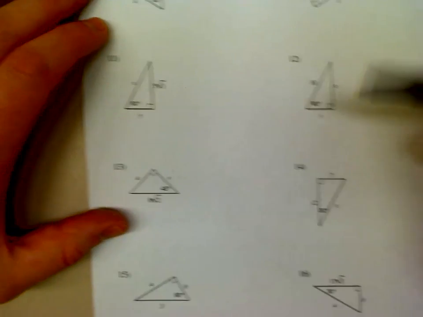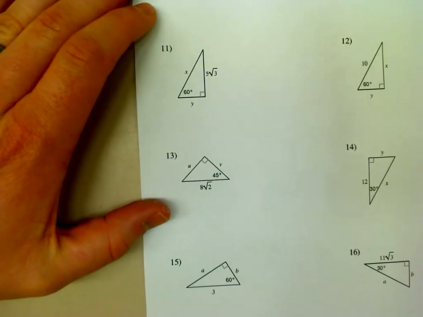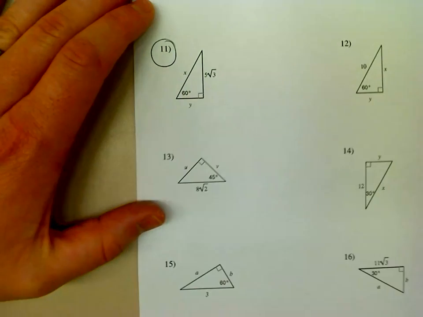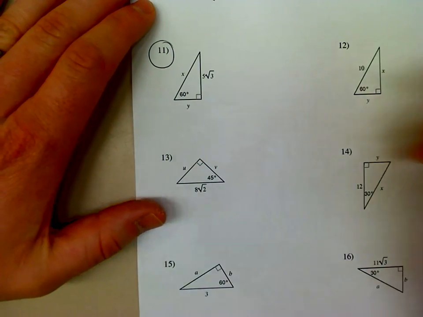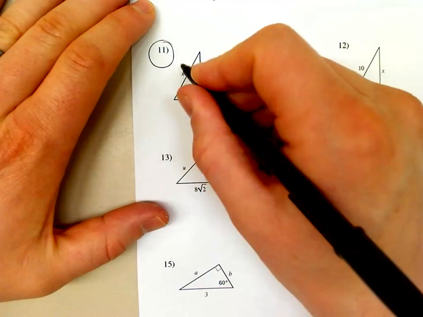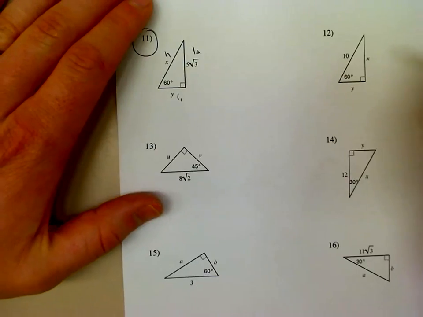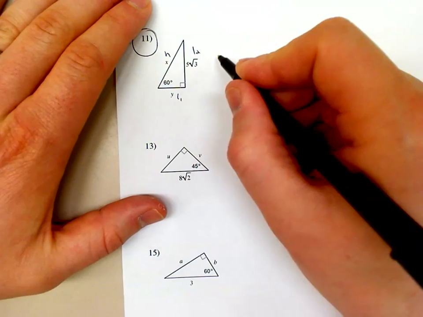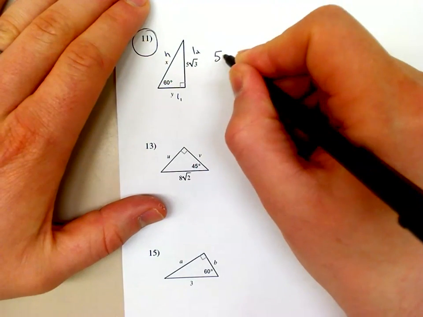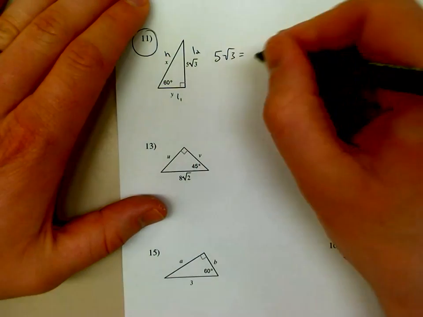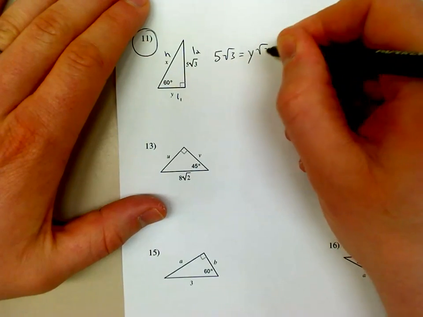So let's do number 11. This is probably one of the harder ones. I have to keep in mind that's the hypotenuse, leg 1, leg 2. So leg 2, 5 radical 3, equals leg 1, which is y, times the square root of 3.